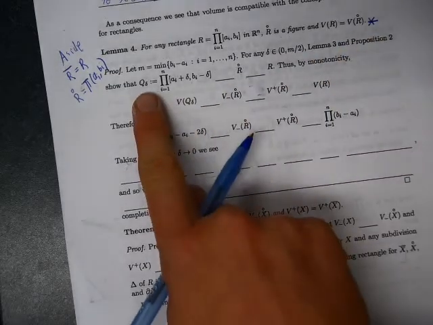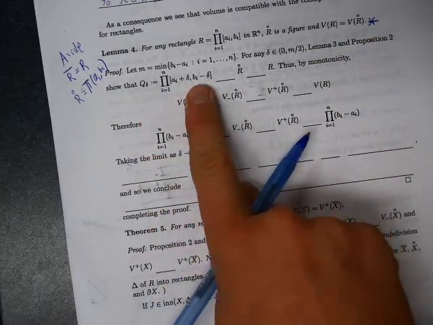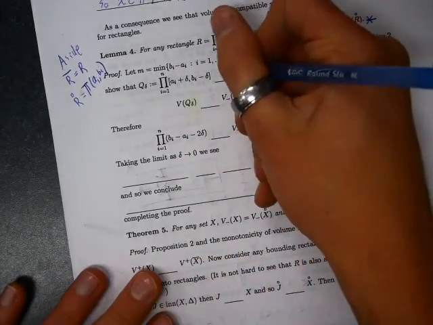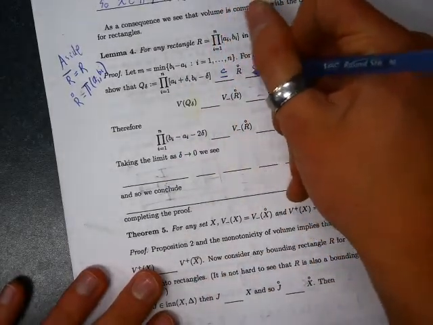I will now assign Q sub delta to be a bunch of intervals, each from ai plus delta to bi minus delta. That's supposed to be a rectangle with the side lengths parallel to the original side lengths. So there's another rectangle which is totally interior to R. Every point in the green rectangle is interior to the big rectangle, by the theorem we just proved. So this rectangle is contained in the interior of R, which is contained in R.